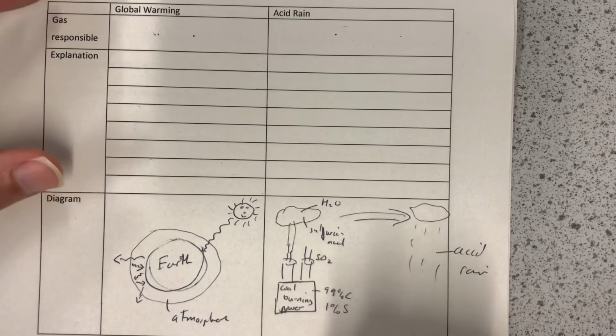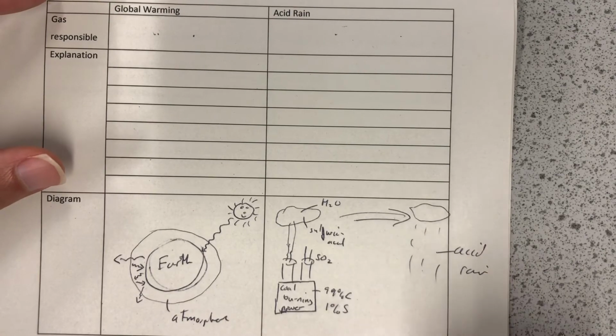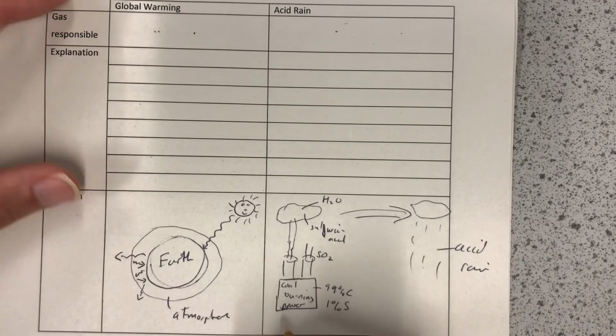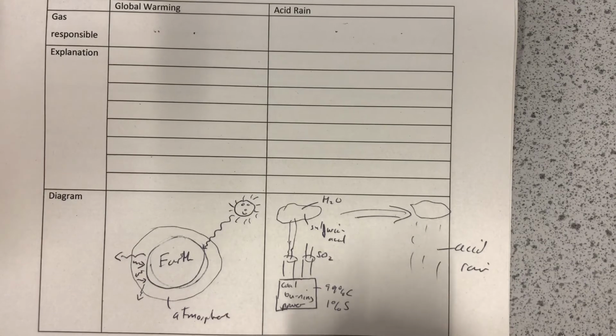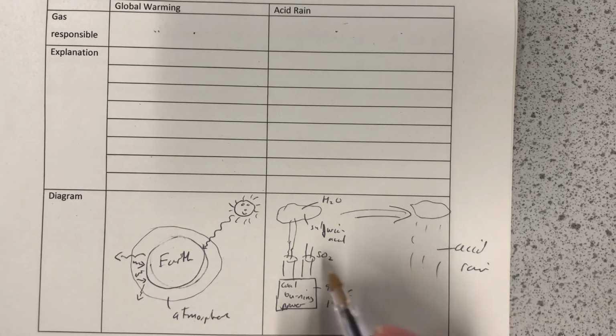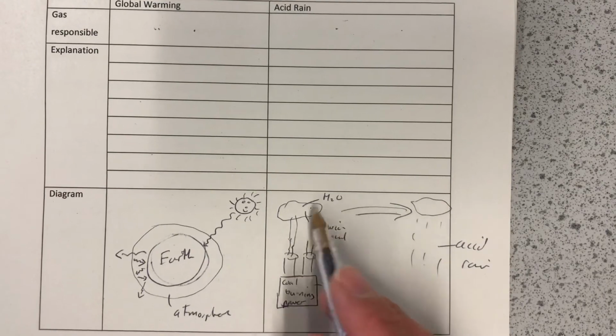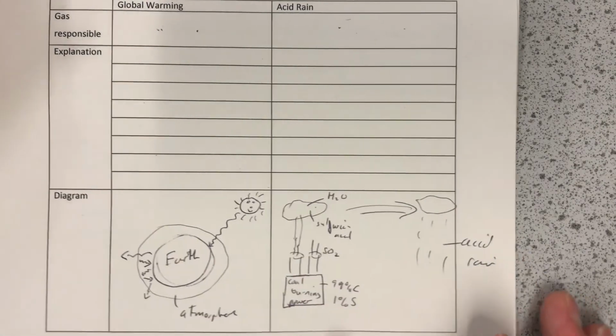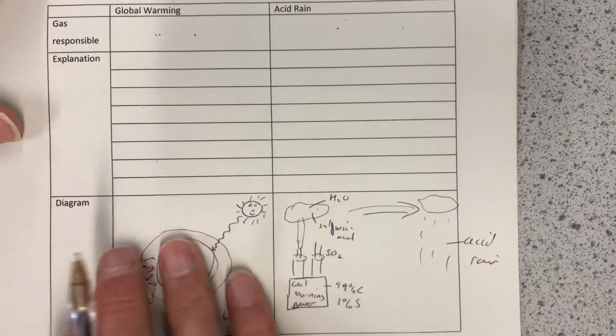So coal burning power stations can make that, and cars can as well. The car sucks air into the engine, so it's sucking nitrogen and oxygen in. The car engine is so hot that some of the nitrogen combines with the oxygen to make nitrogen oxide. Nitrogen oxide goes into the cloud and makes nitric acid. So that's acid rain, those 2.